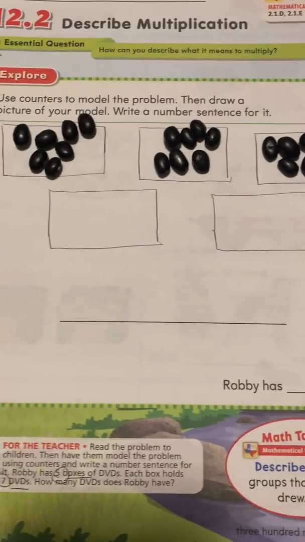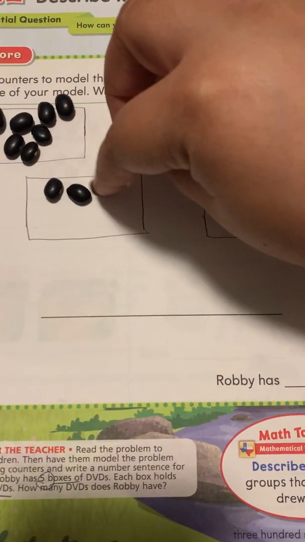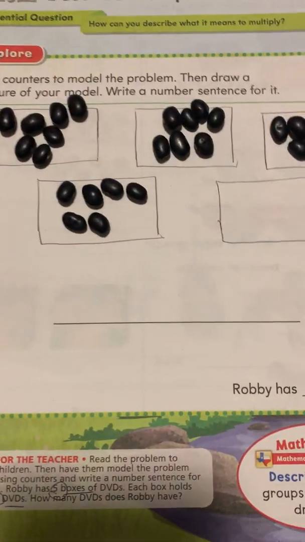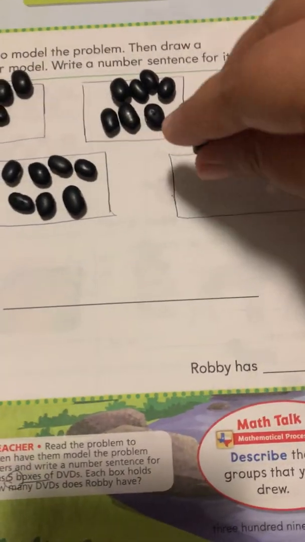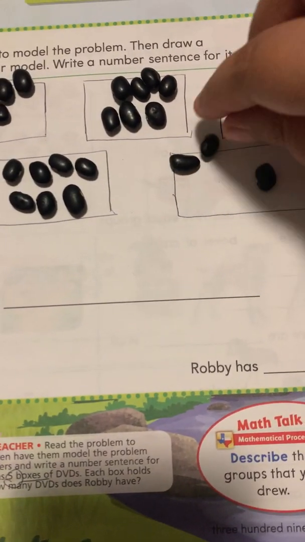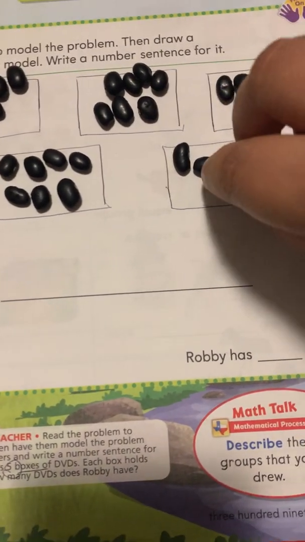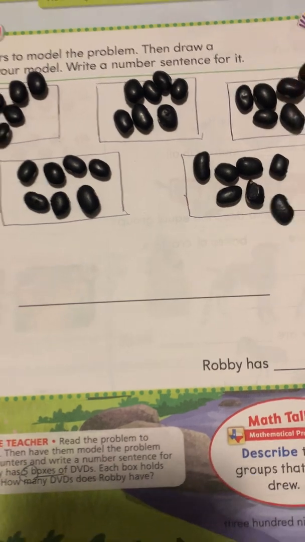Okay. Next one. 1, 2, 3, 4, 5, 6, 7. Last one. 1, 2, 3, 4, 5, 6, and 7.